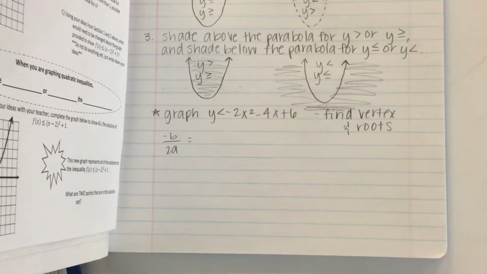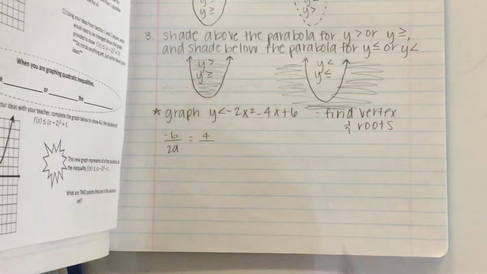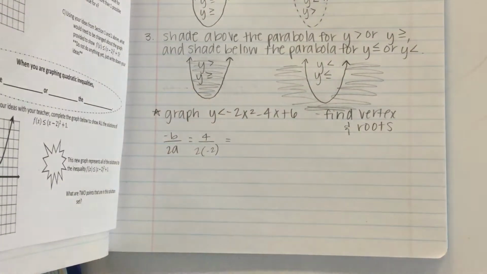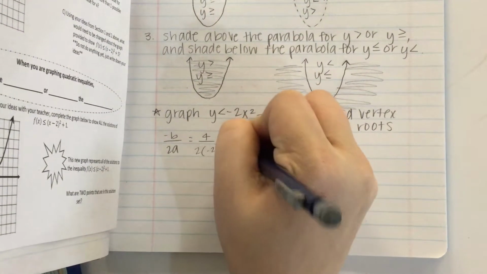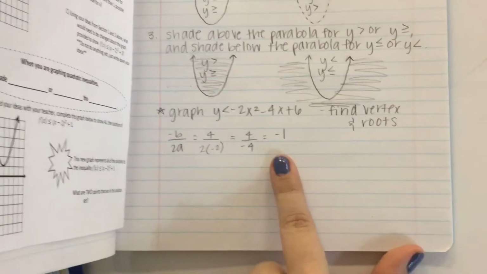They're all the same. So this is going to give me positive 4 over 2 times negative 2. So 4 over negative 4 is what? Negative 1.